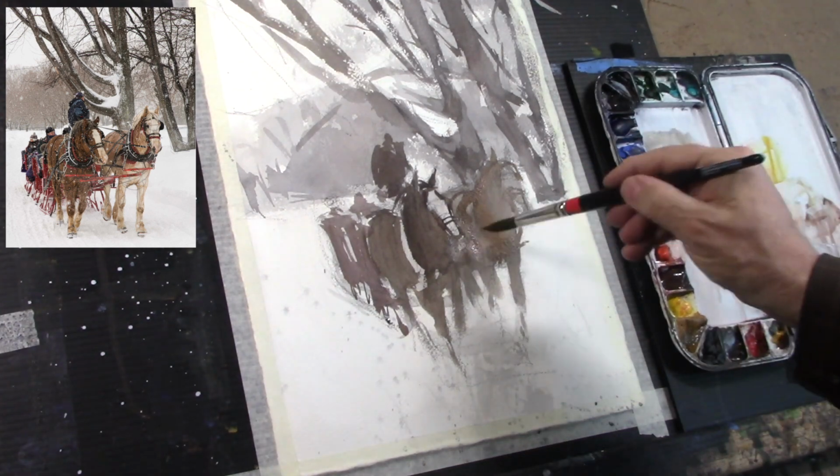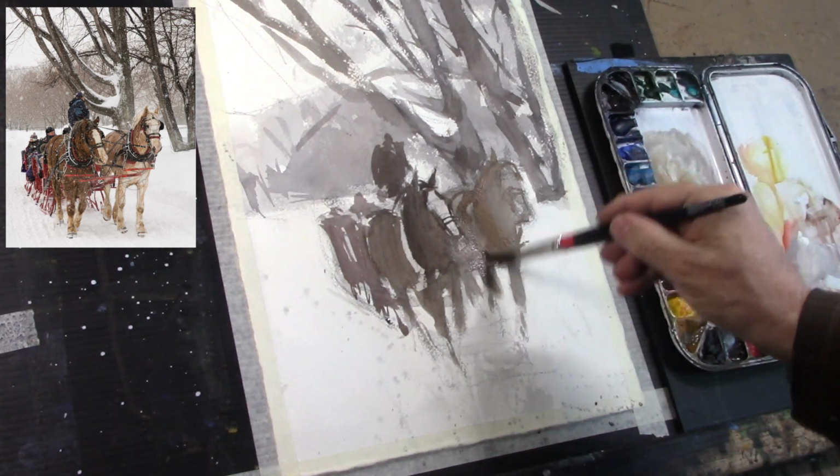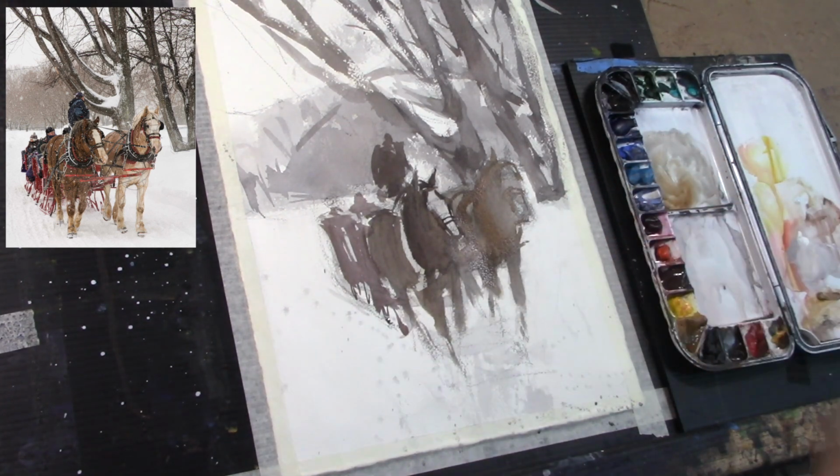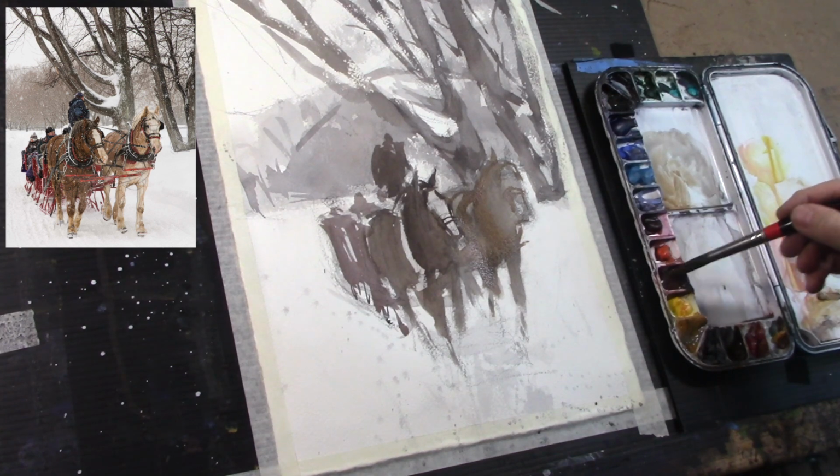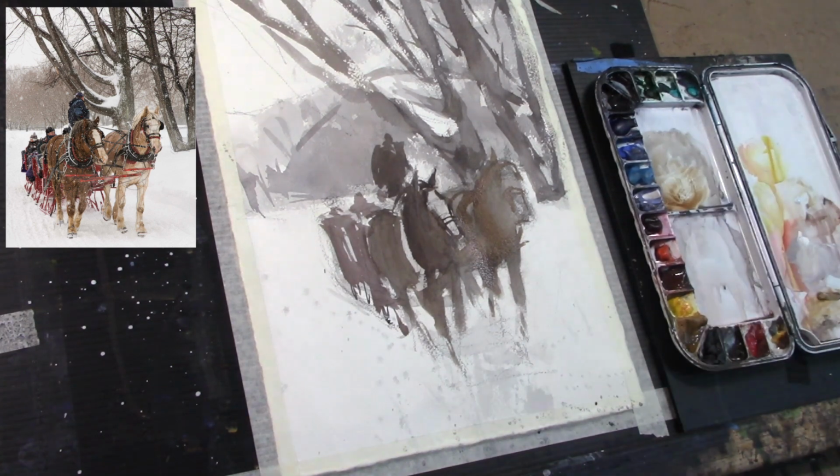I think we can add, yes, a little bit of that burnt sienna elsewhere, since we have sort of a theme here.